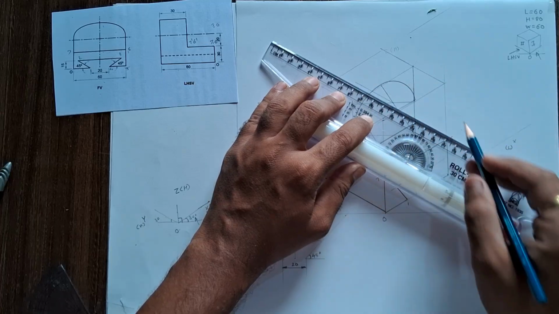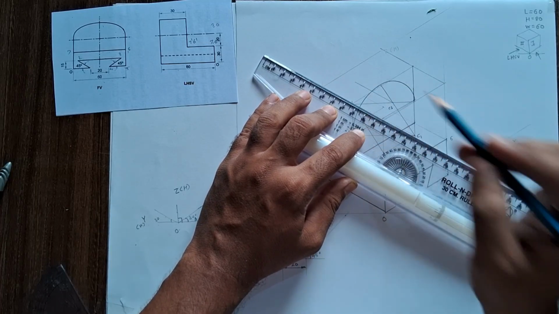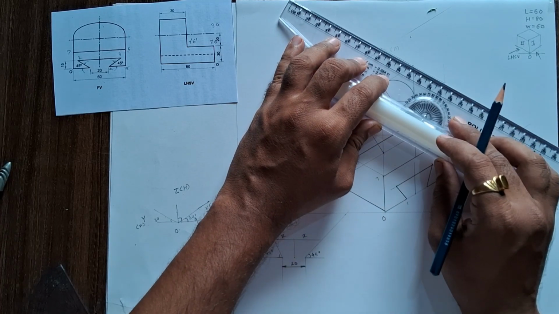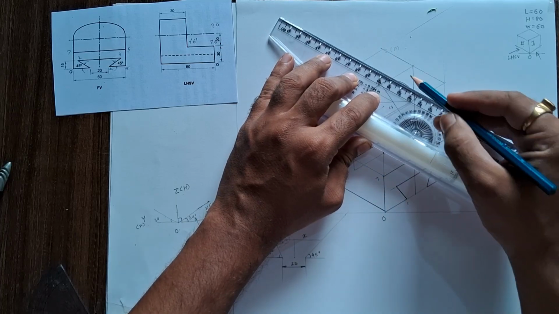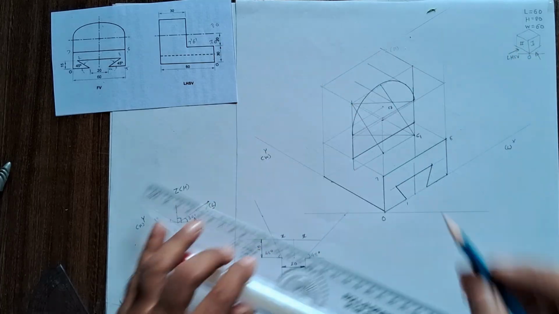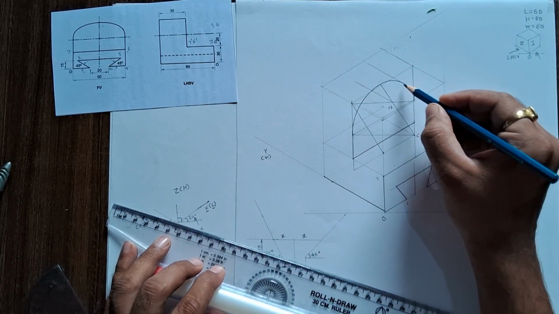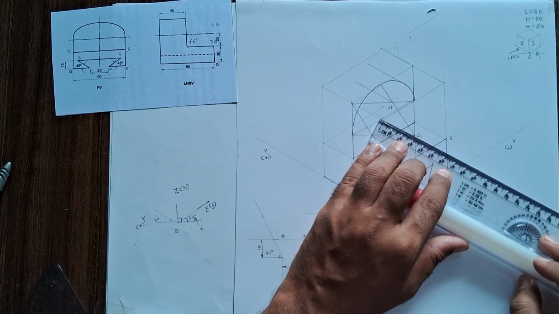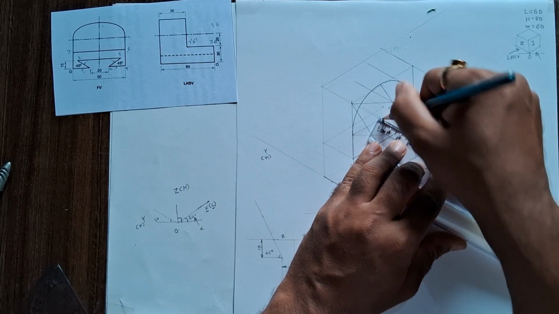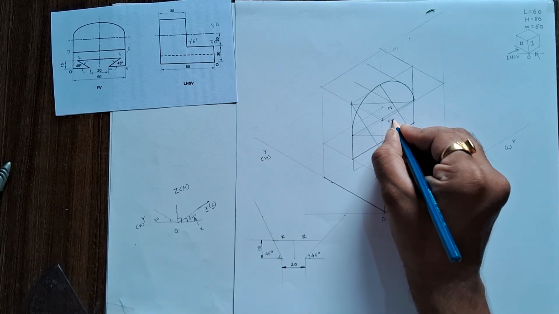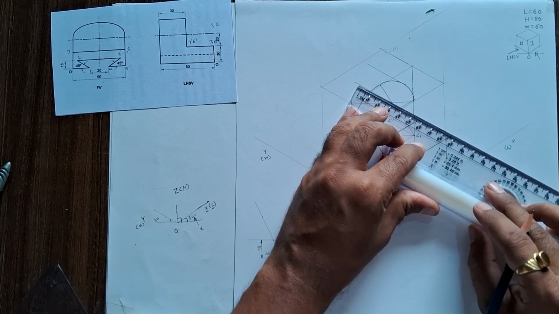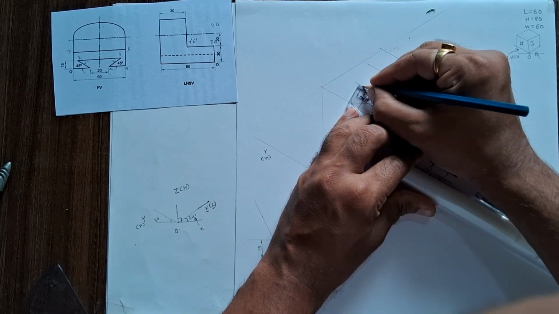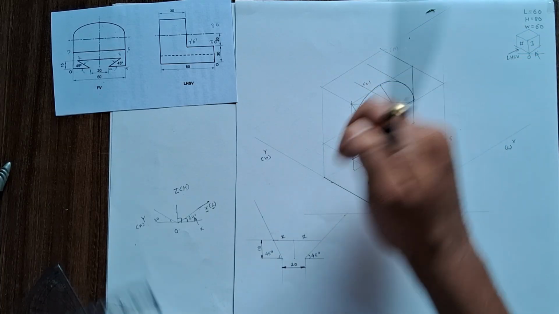Shift C2 and C1 30 mm towards the width side. Before that, draw a tangent which is on the curve. Tangent is on the curve. Now mark a 30 mm distance. This is C1 dash. This is C2 dash.